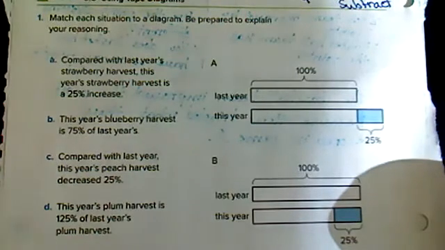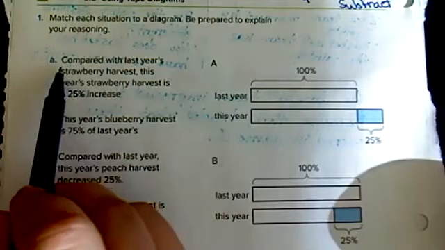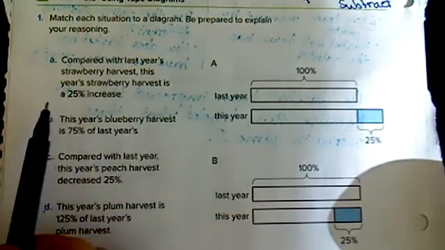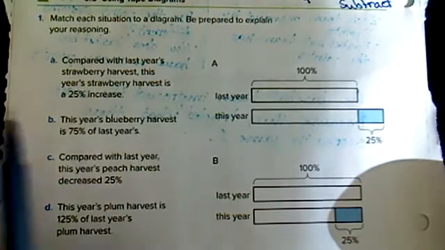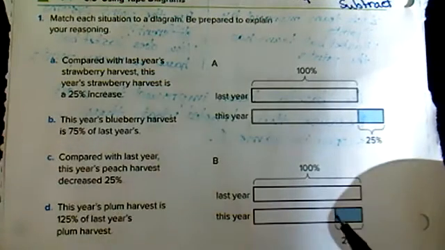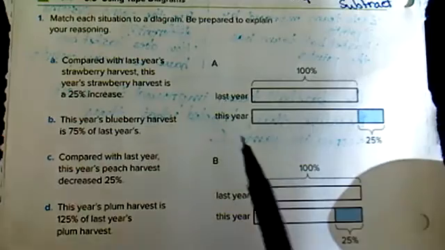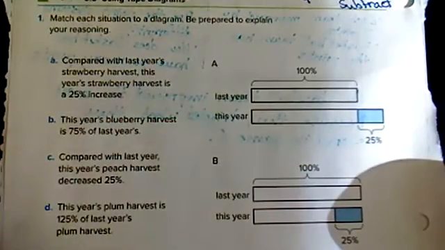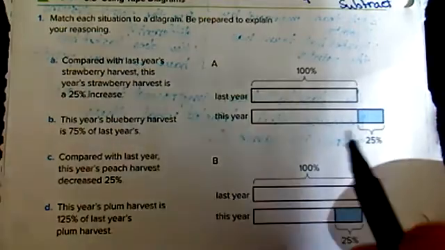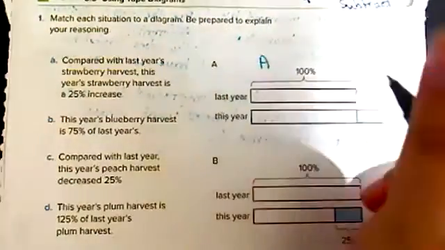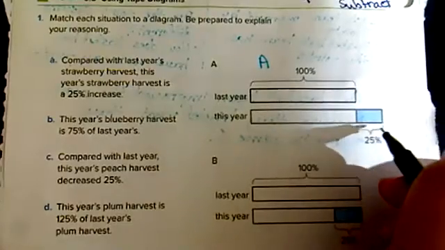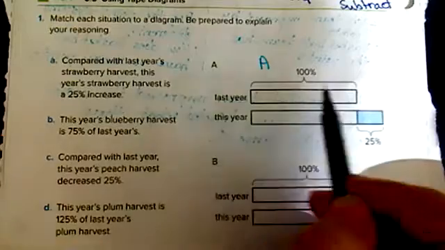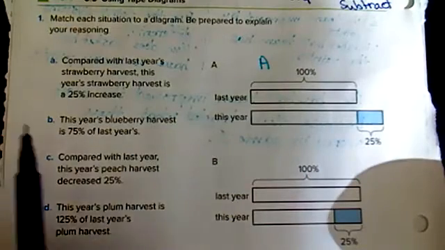All right, welcome back. So let's look. Our first situation: compared with last year's strawberry harvest, this year's strawberry harvest has increased by 25%. So which one of these diagrams shows an increase of 25%? So we have our original and we're adding extra. That's right, it would be situation A, because it has this box here on our tape diagram that is showing us 25% more compared to the year before.